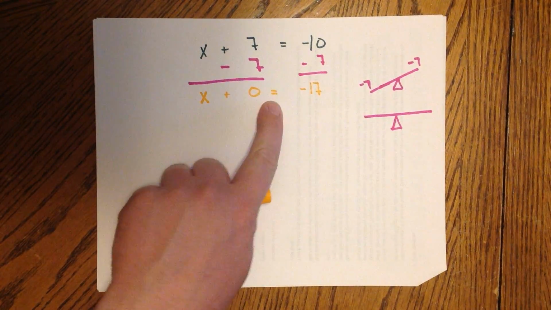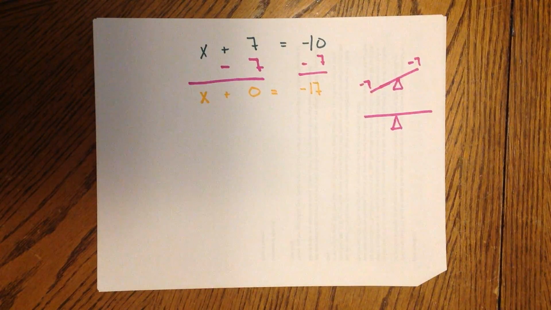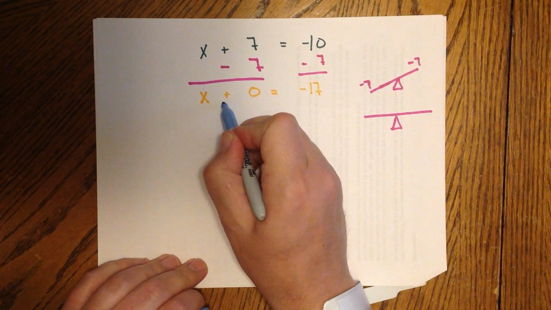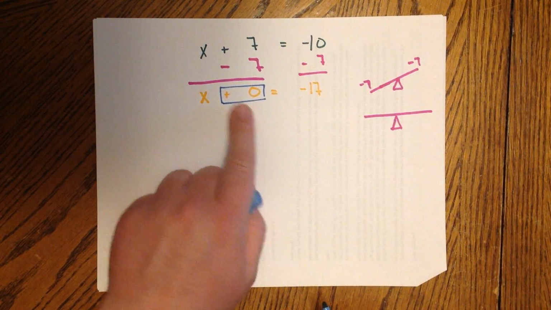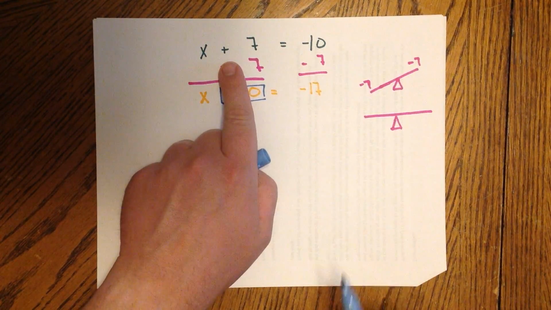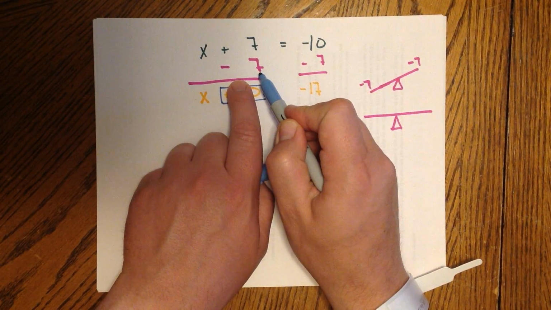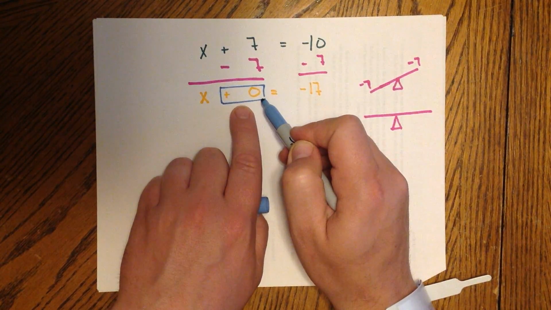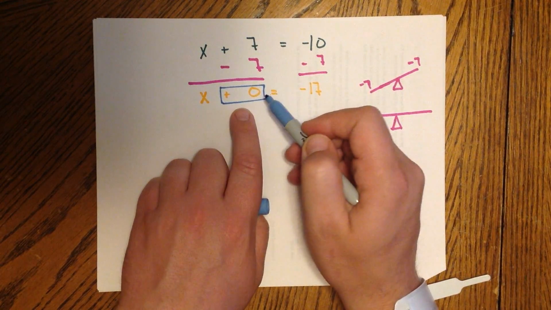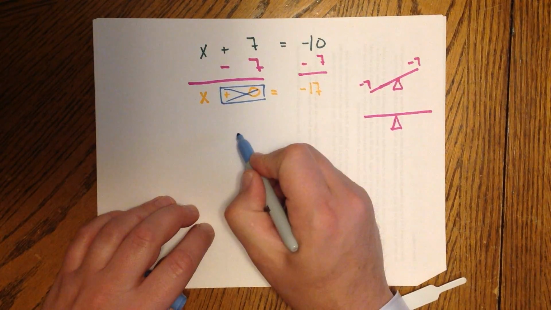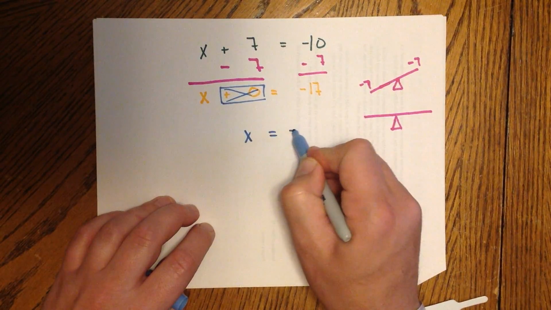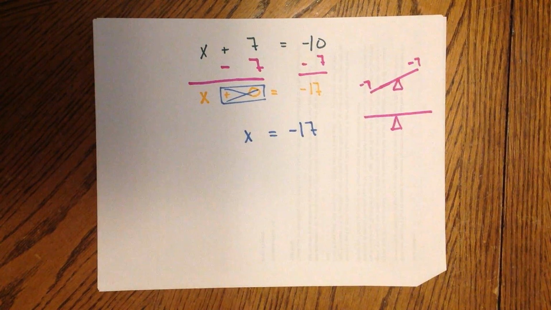X plus 0 equals negative 17. Now, truth be told, and I don't think I'm shocking anybody here, if I'm adding 0, that is literally doing nothing. So when I do my inverse operations, as long as I understand that adding 7 and subtracting 7 results in that plus 0, I don't actually even have to write that. So if I get rid of this, what I end up with is x equals negative 17, which is ultimately what I want. So now I have two equations.